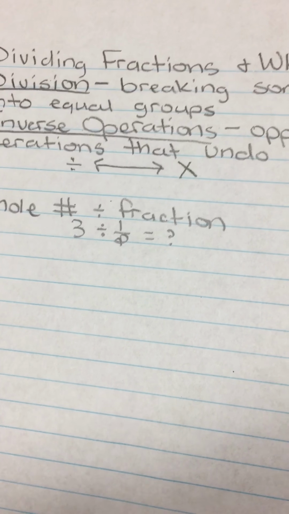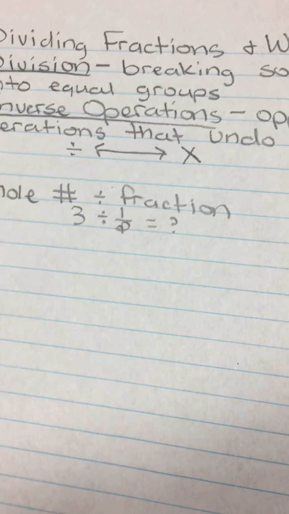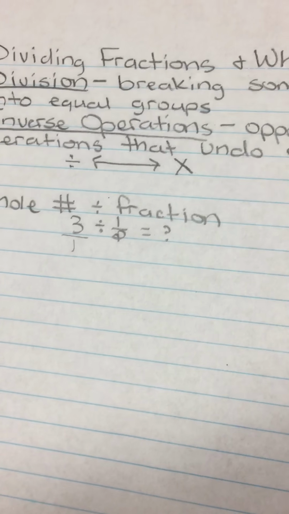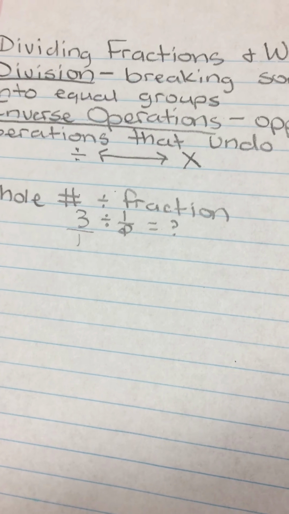We can't really do that with dividing whole numbers and fractions. We can't just put 3 over 1 like we used to when we multiplied. That's a whole different ballpark.